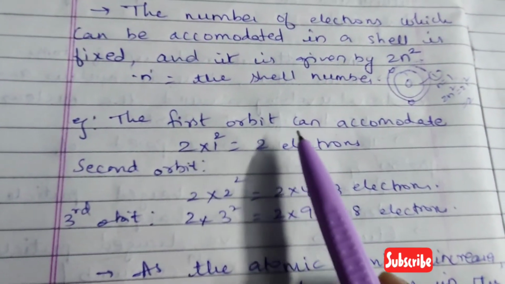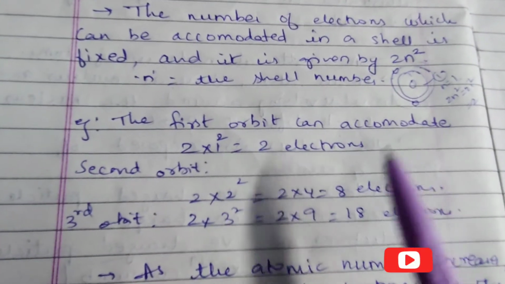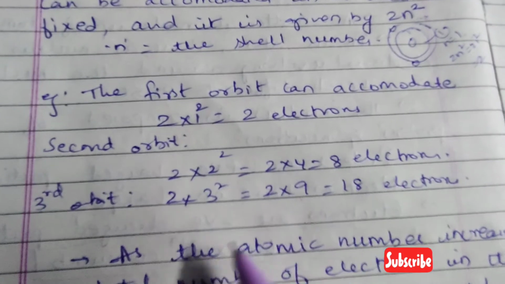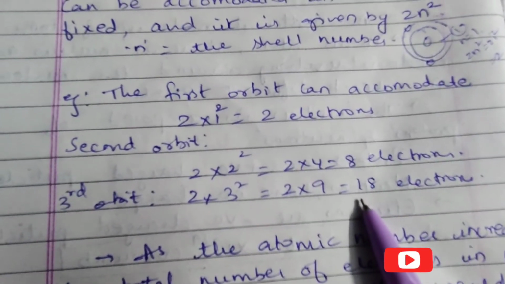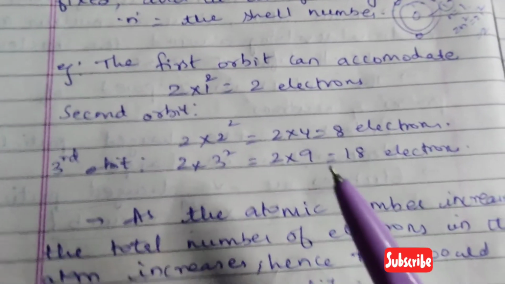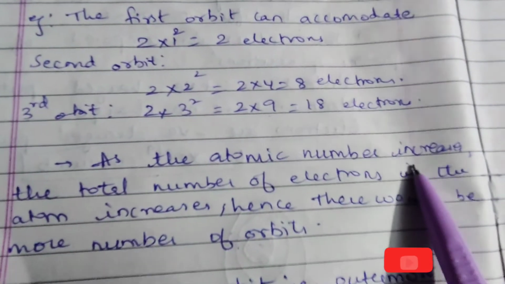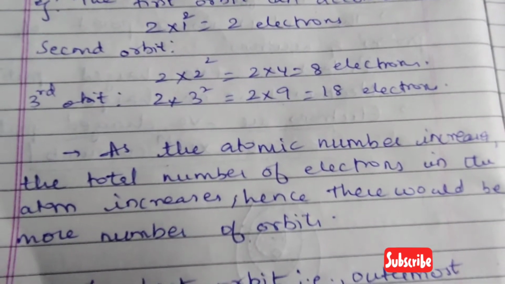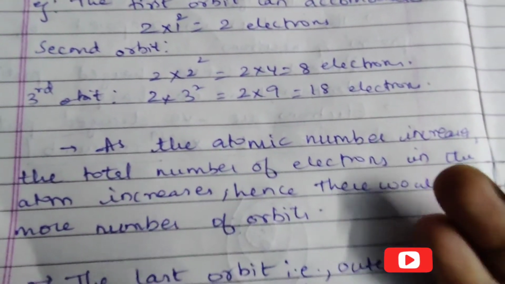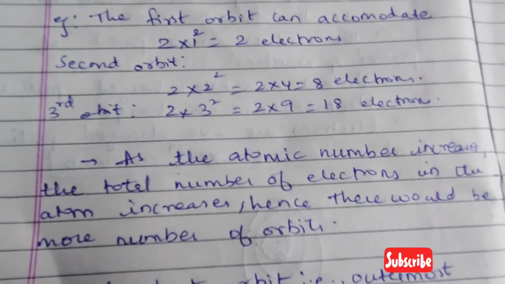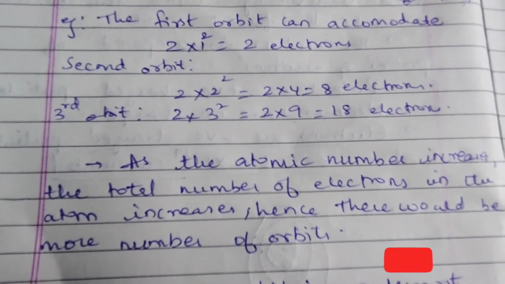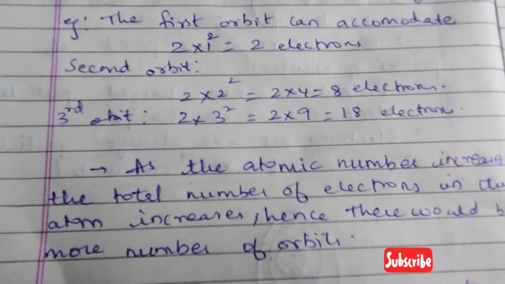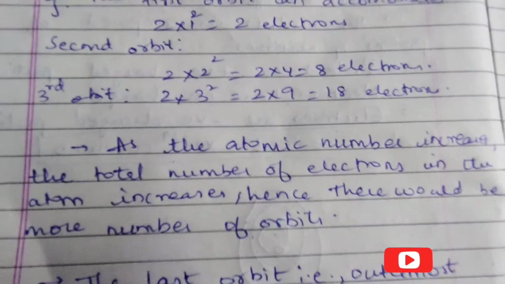So the first orbit can accommodate 2 into 1 square, that is 2 electrons. The second orbit, 2 into 2 square, 2 into 4, that is 8 electrons. It is the same thing in the third orbit, where the maximum will be 18. As the atomic number increases, the total number of electrons in the atom increases, hence there will be more orbits. If we go to atomic number 32 of some atom, obviously the number of orbits will be more, because the number of electrons is more. Automatically the number of orbits also will increase.